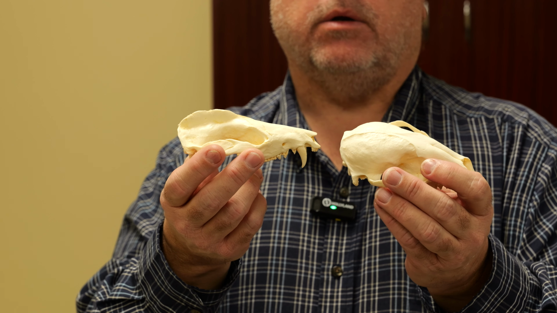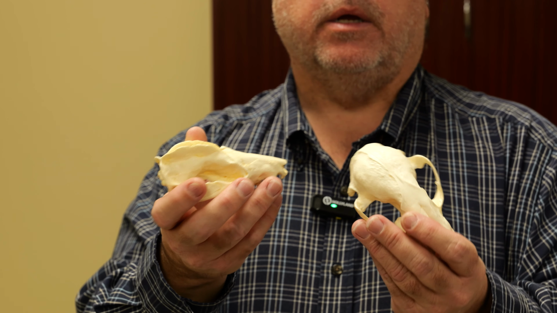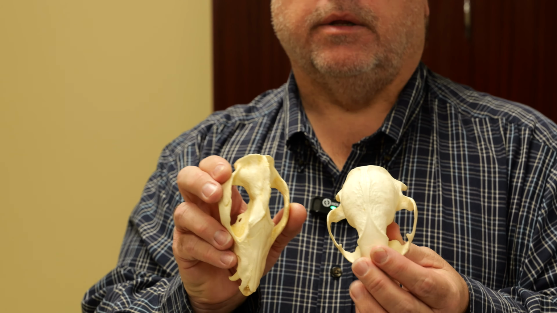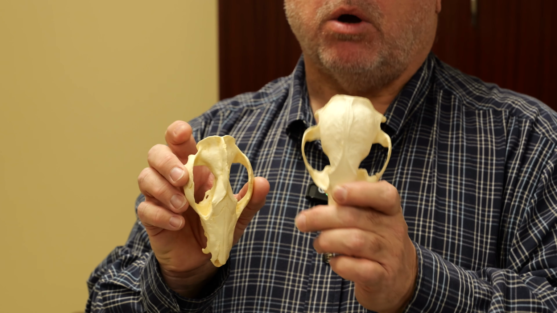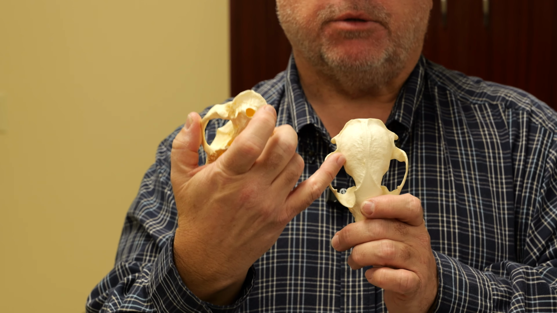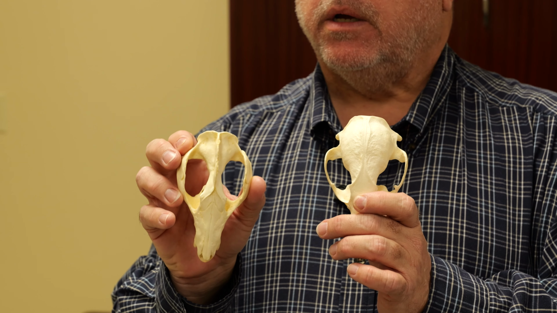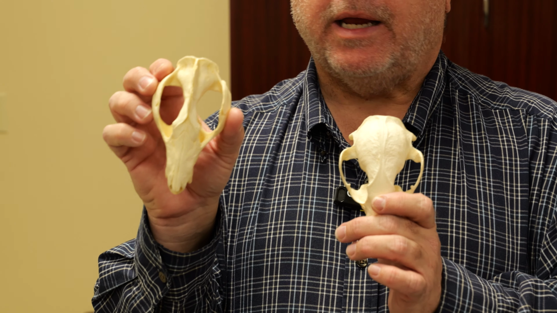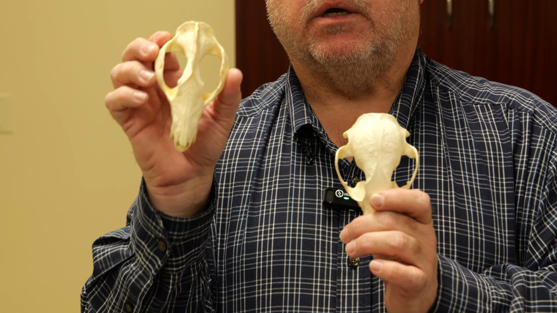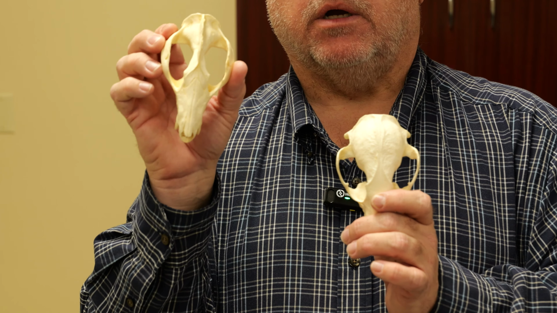What's really interesting in these two is the brain cavity or the cranium right there. Got a really small brain cavity in this one, much bigger brain cavity in this one. The small brain cavity is a Virginia opossum. That's always the case. And I said with the feet, it was a weird little animal.